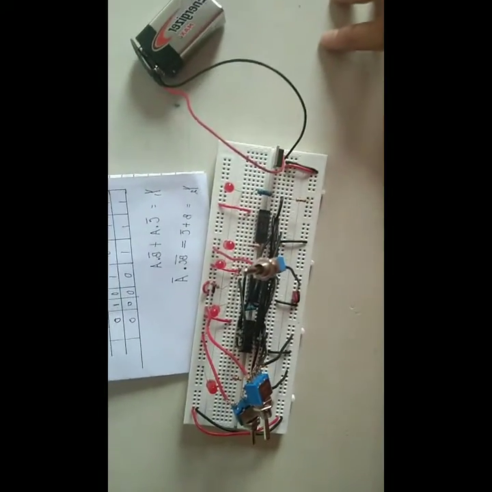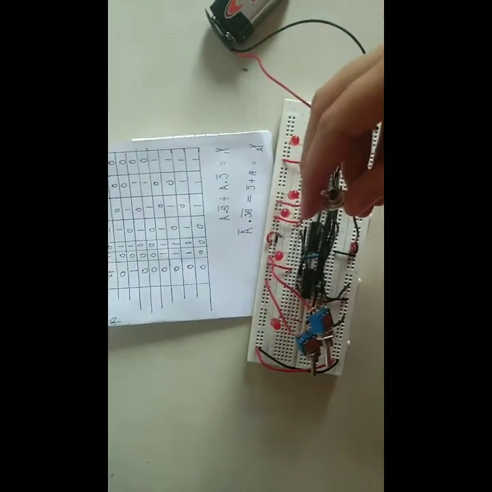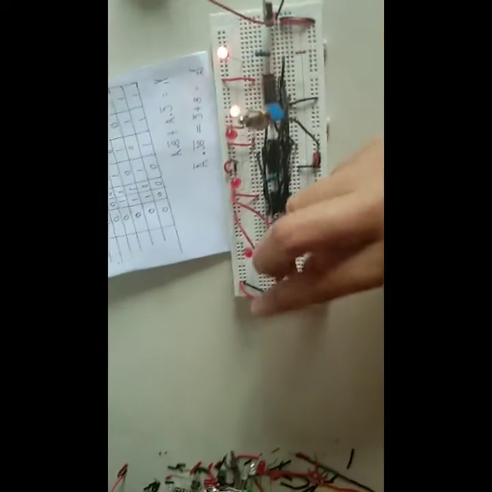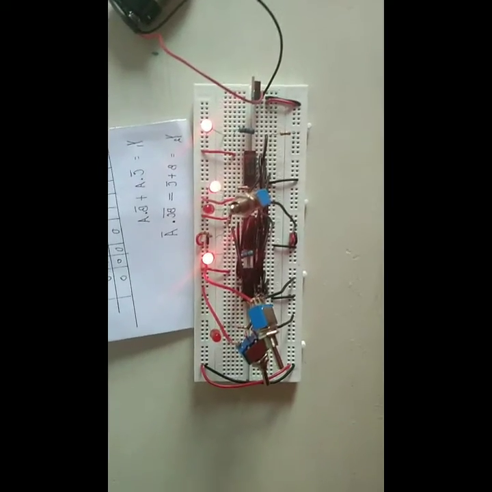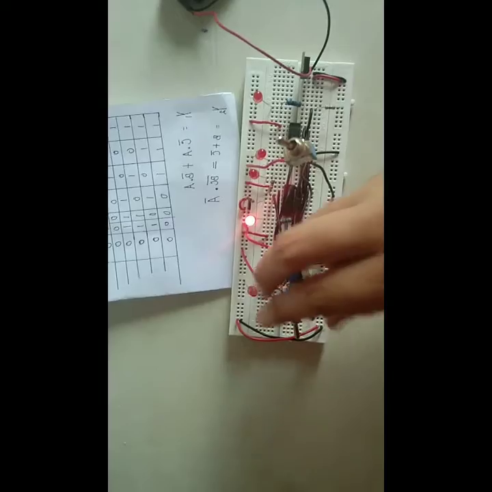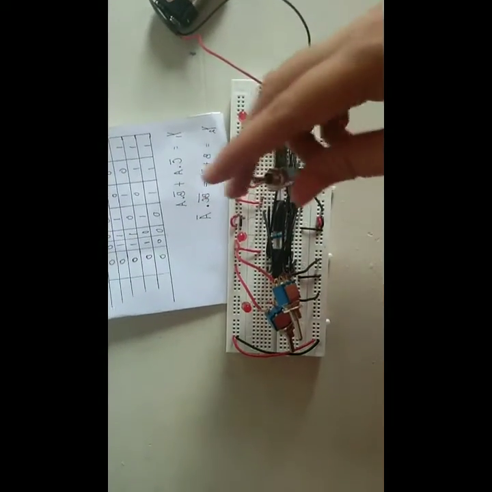If input A and B is 1, the output Y1 is 1, the output Y2 is 0. If the input A, B, C is 1, output Y1 and Y2 is 0.